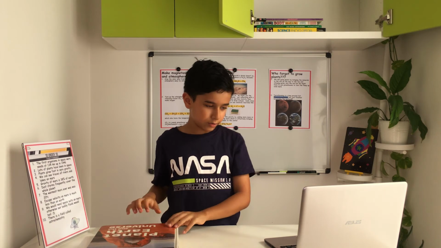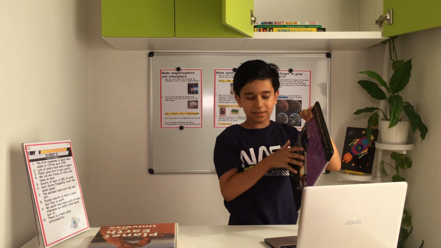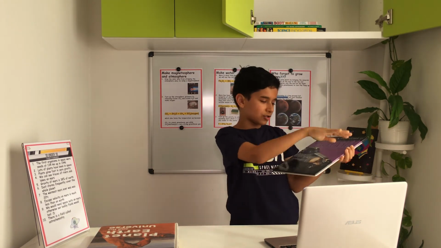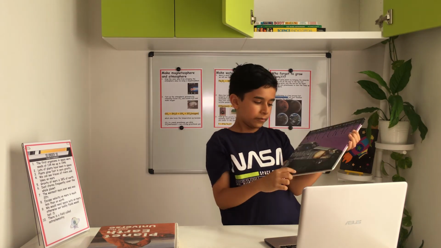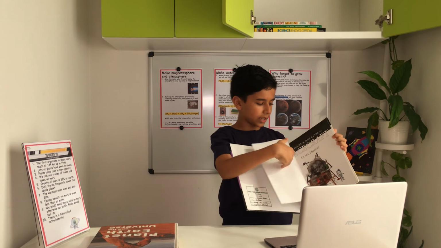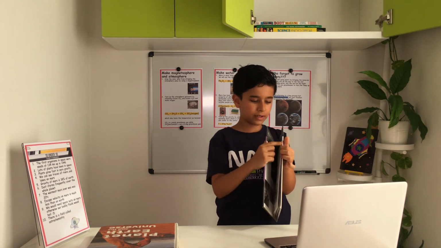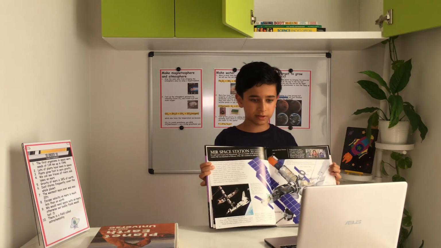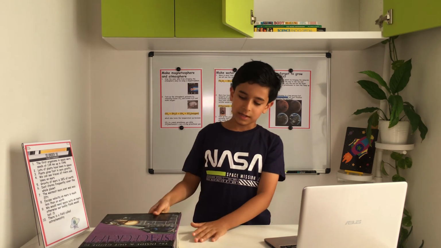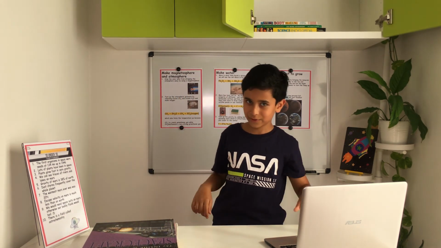What's the next one? Here! The Inside and Out Guide to Spacecraft! Woohoo! Featuring brilliant illustrations of all types of spacecraft that you can think of. This book is truly a really good book. I'm not gonna spoil it. You read it yourself. Okay?